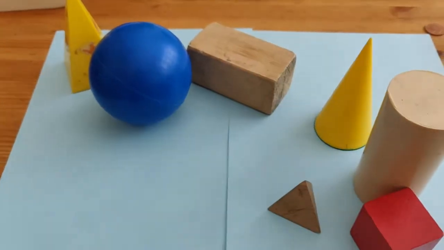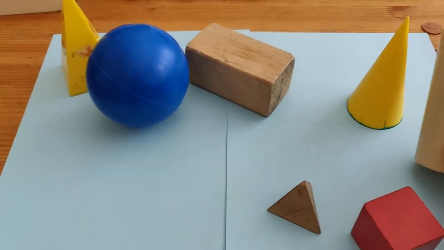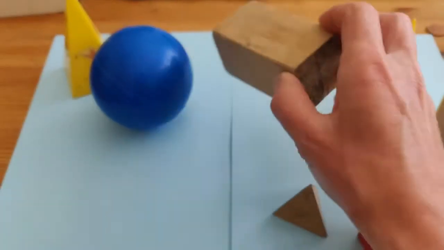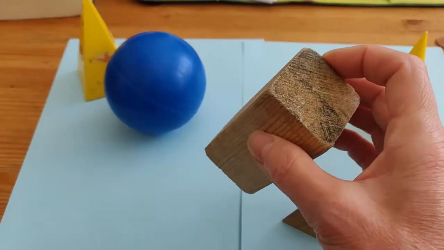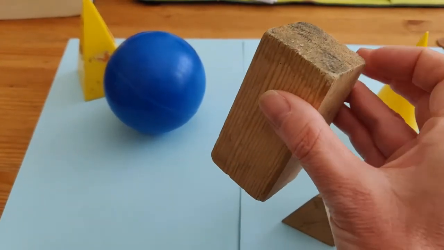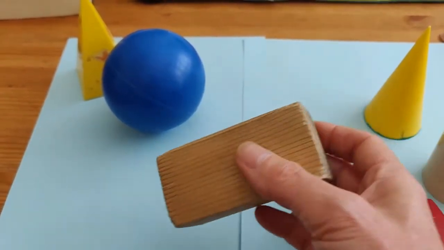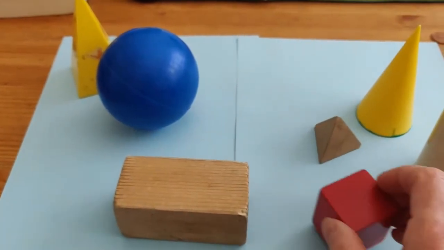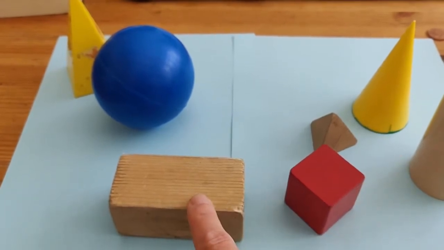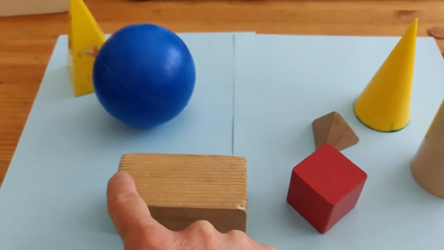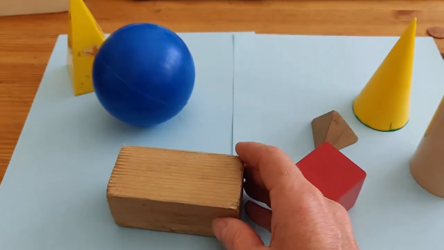Next we have got the cuboid, and the cuboid is very similar to the cube because it has got the same number of faces. It's got 6 faces. It has got the same number of vertices, 8 vertices. It's got the same number of edges, 12 edges, but it's different from the cube because all of the cube's faces are square shaped, whereas on the cuboid some of the faces can be rectangular, or all of the faces can be rectangular.